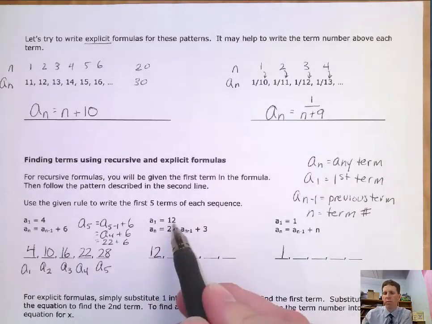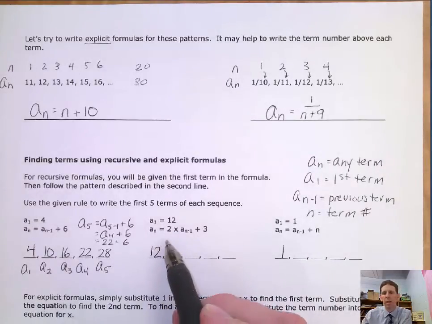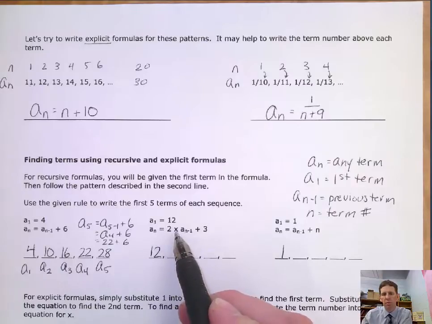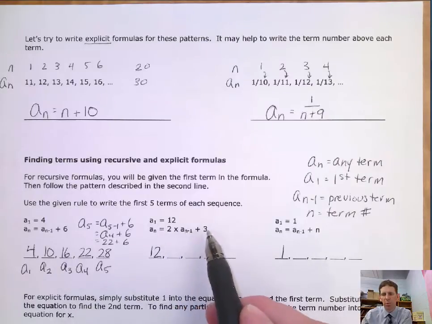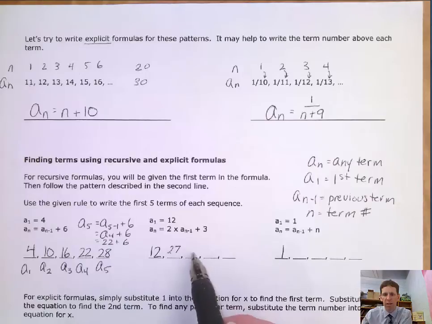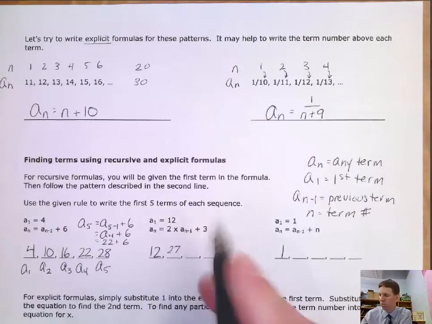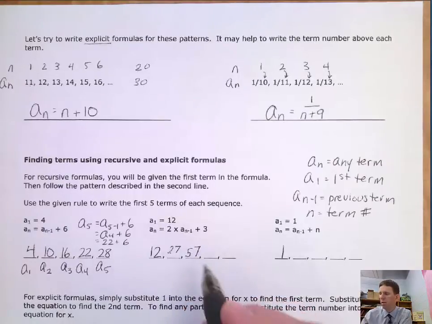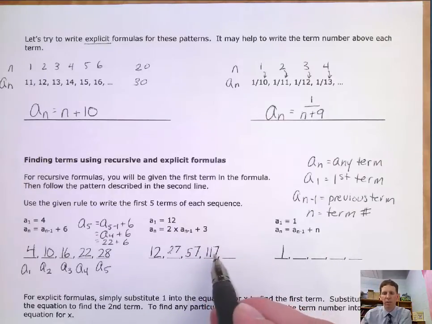So in our second example, we know our first term is 12. That's going to go here. Then what we do is take 2 times the previous term and add 3. So for our next term, we take 2 times 12, which is 24, plus 3. To find the next term, we take 2 times the previous term, 27, that's 54, plus 3 is 57. For our next term, we double this number, that would give you 114, and add 3. And then for the last term, we take the previous term, 117, double it, that's 234, plus 3 is 237.